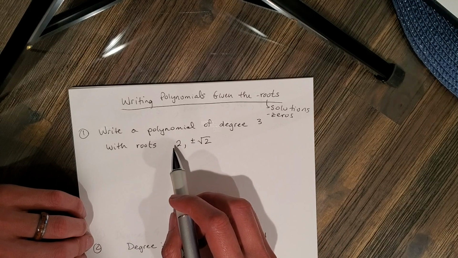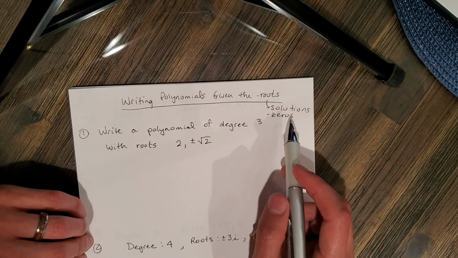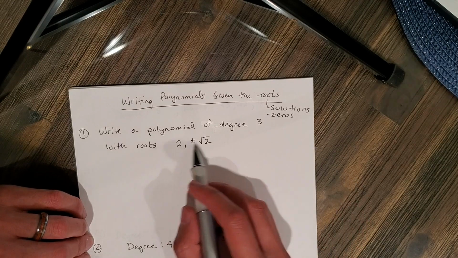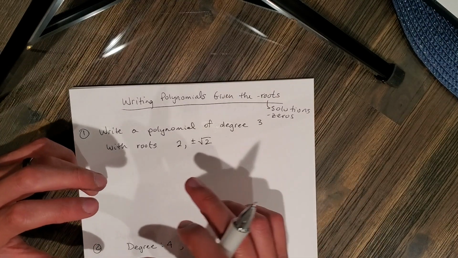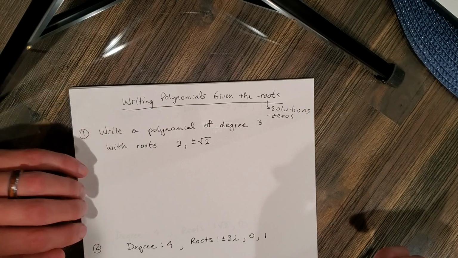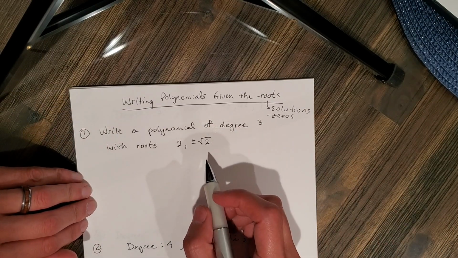and we've set it equal to 0 and gotten the roots or the zeros or the solutions. But now we're going to do it the other direction. So we're going to be given the roots first, and then we're supposed to come up with the factors and then multiply out the factors and then come up with the polynomial, okay? So I'll show you guys how it works in this first example.